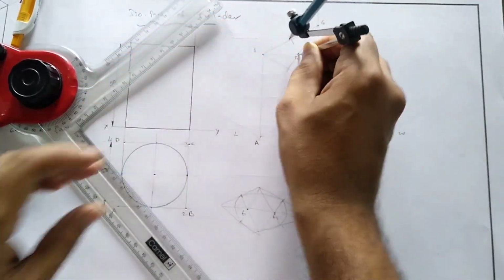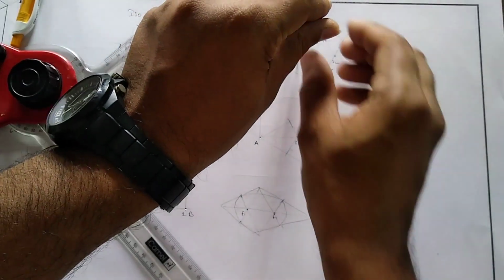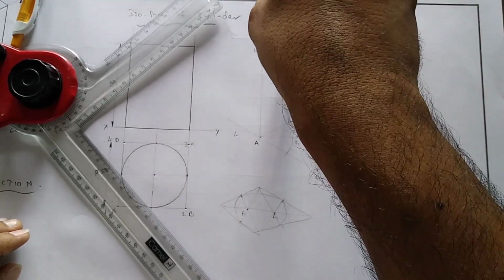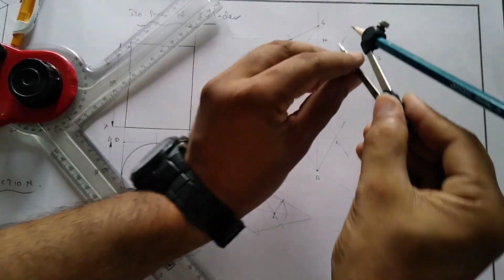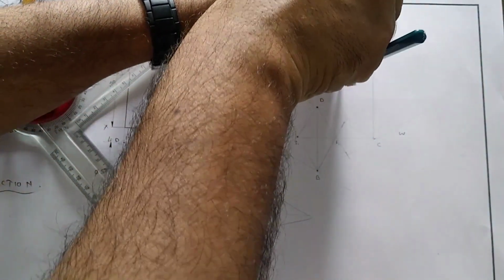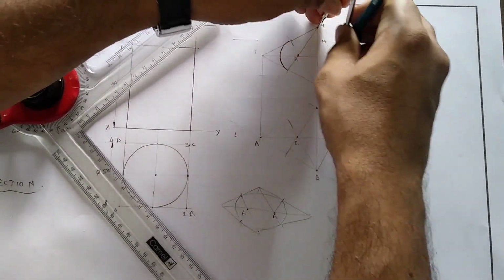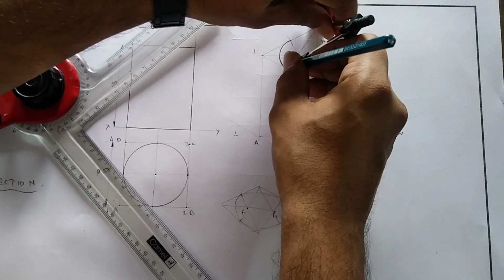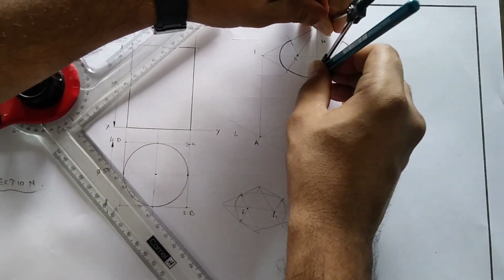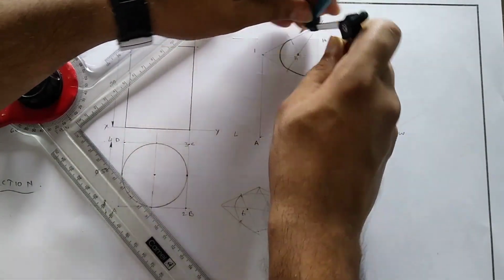Measuring this as the radius, draw an arc. This would be the same. Draw an arc from here to here. From here to here.